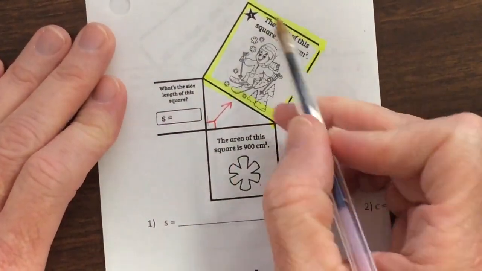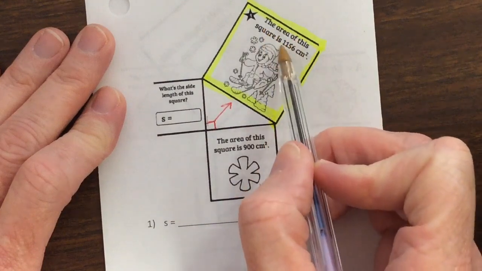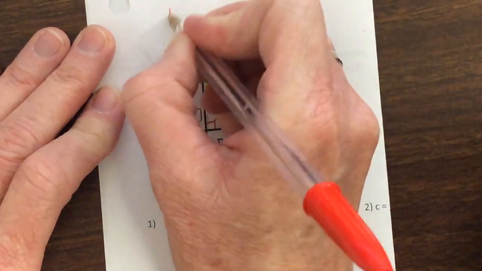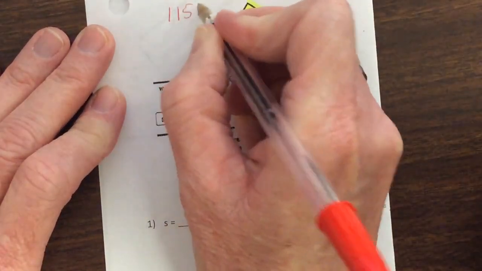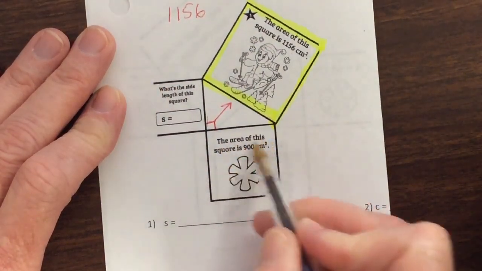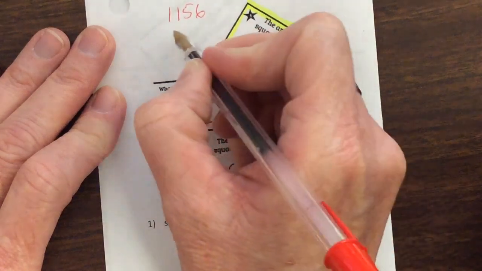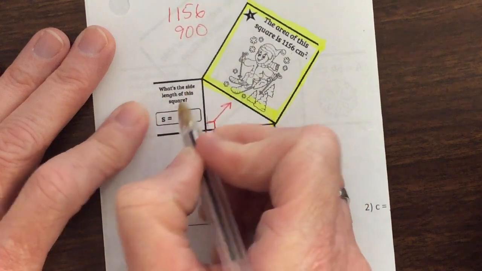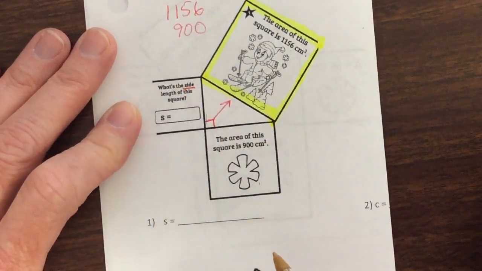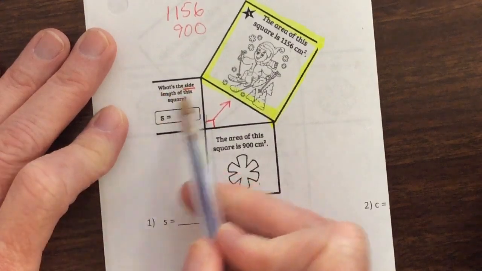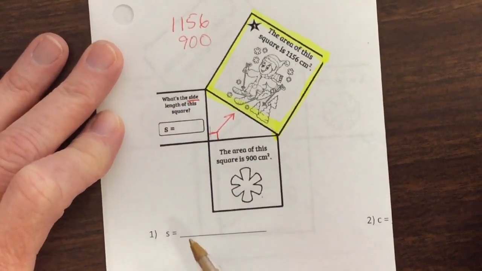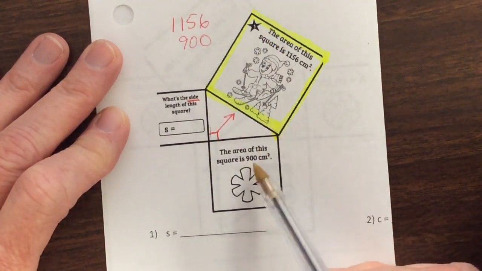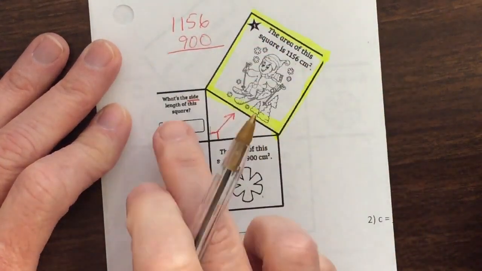So we definitely know this is the biggest side, and they're saying the area of this square is 1,156. The area of this square is 900. They want to know the side length of this square. We know the side length is going to be smaller than the area of the square. But first we need to find the area. Since we have the biggest square, we're going to subtract 900, and that's going to give us the area of this square.